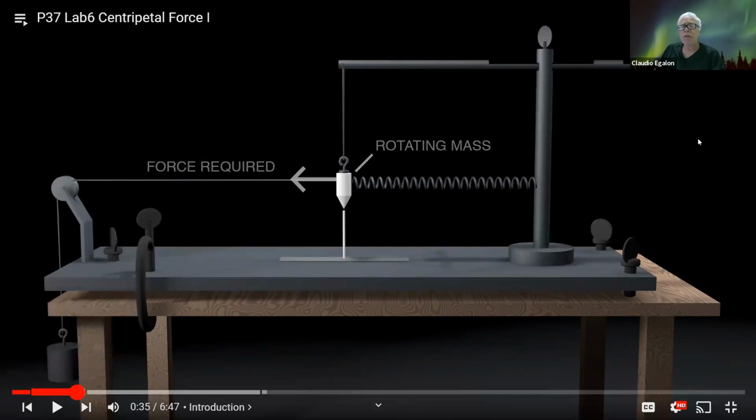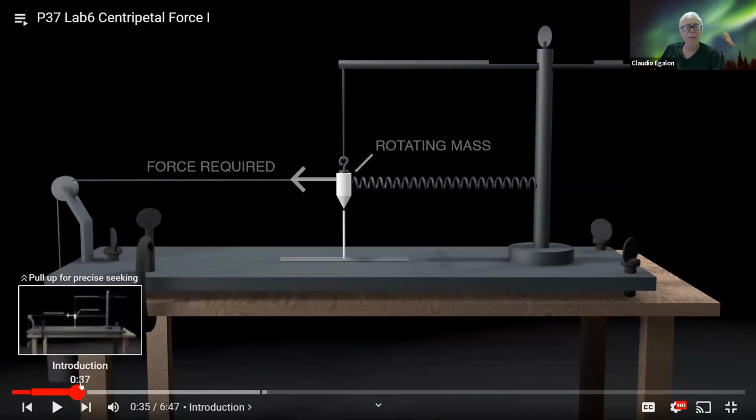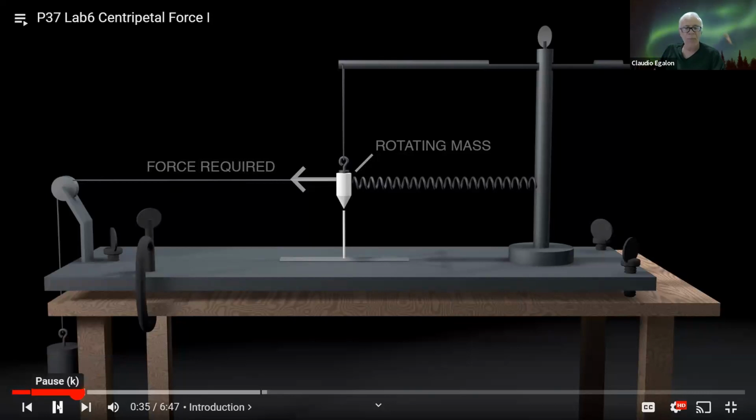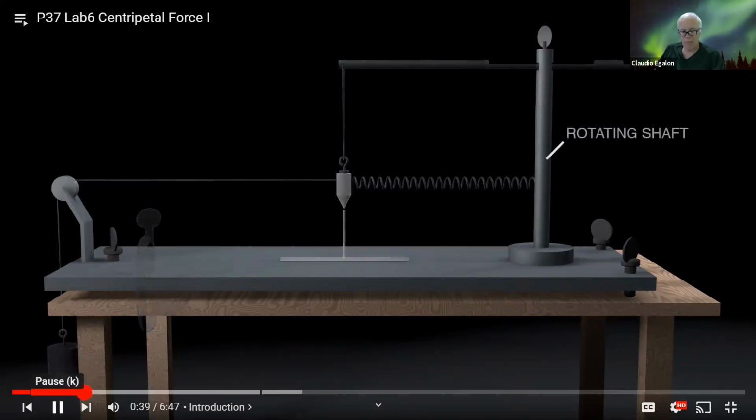Okay, the experimental setup is exactly this one that you see here. It's a shaft that rotates. There's almost no friction here. And this shaft has a mass suspended from a string, and this mass is attached to a spring. Its most important element is its low friction rotating shaft.